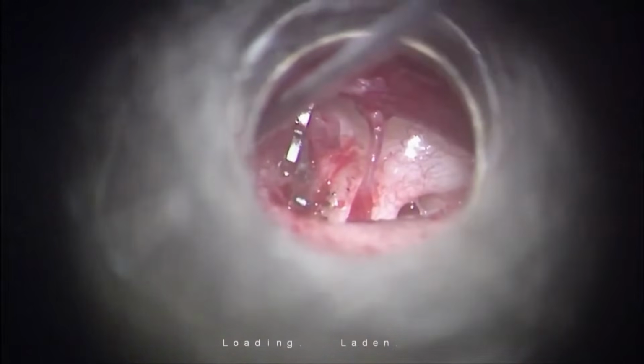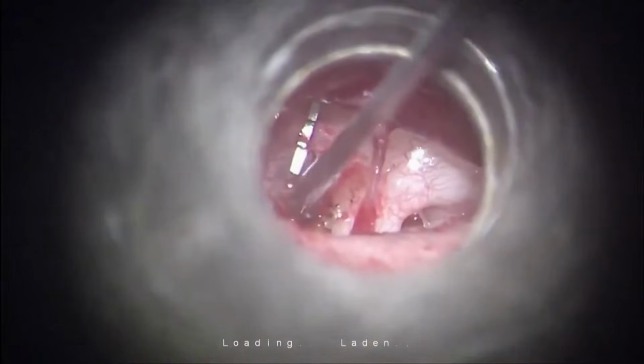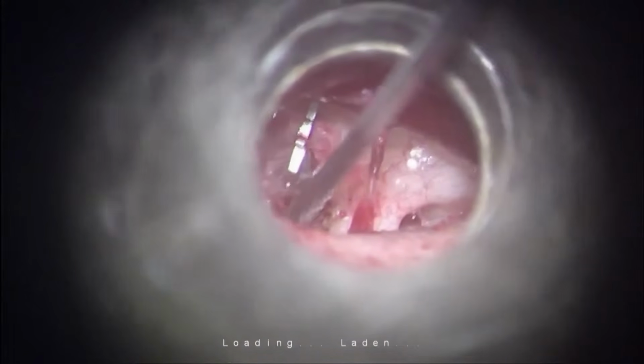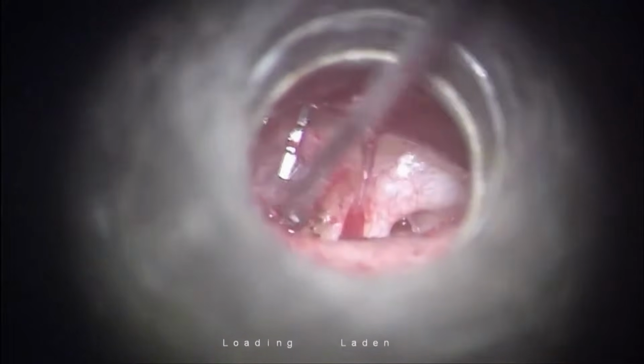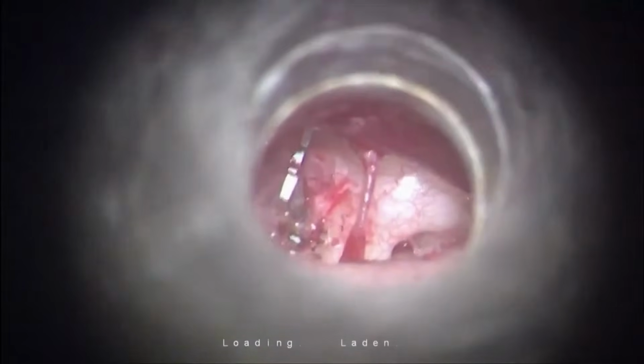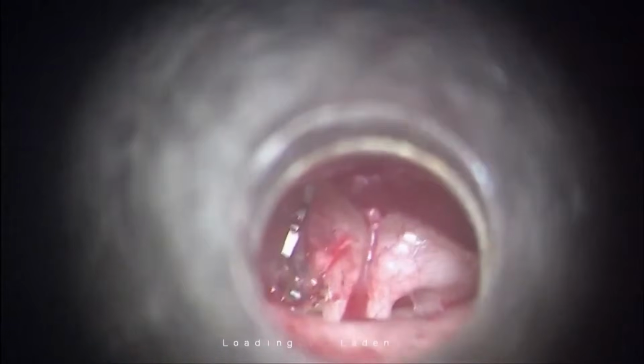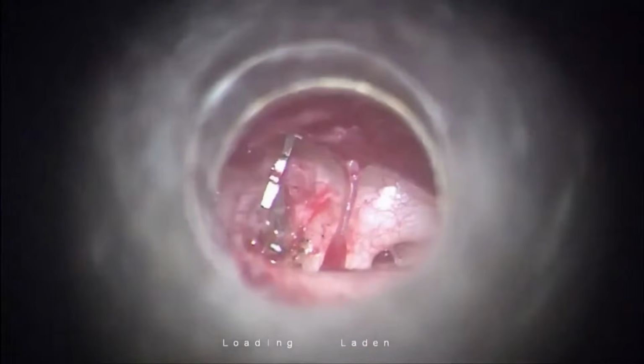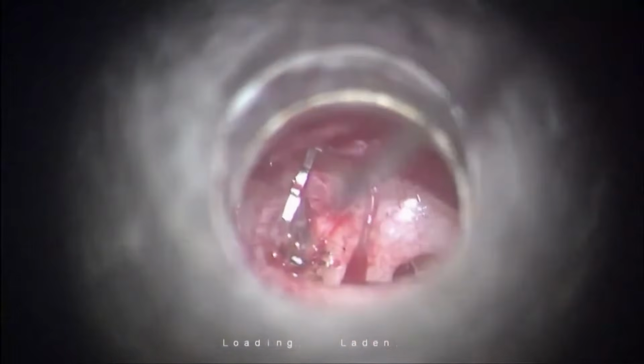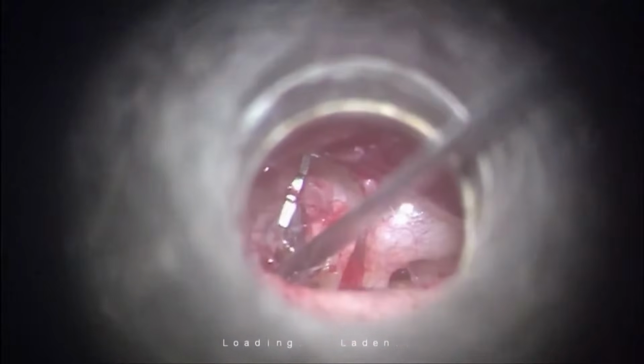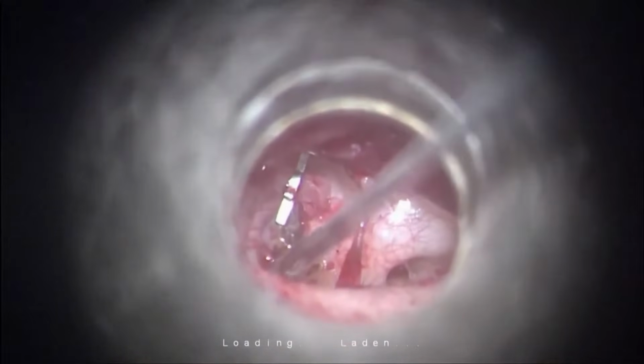Can you see? Yes. In the last case we saw a difficult situation of a thick footplate, which Ashish simplified by means of his wonderful technique of drilling, his expertise. This is a simple situation which is made further simple by the laser.